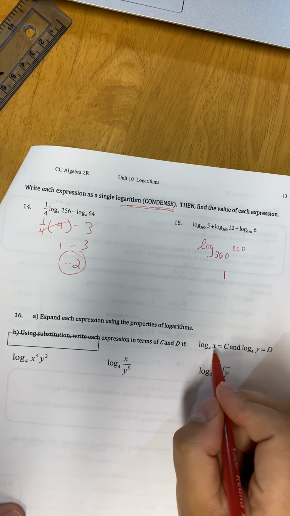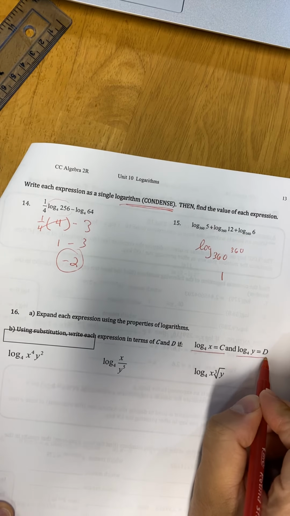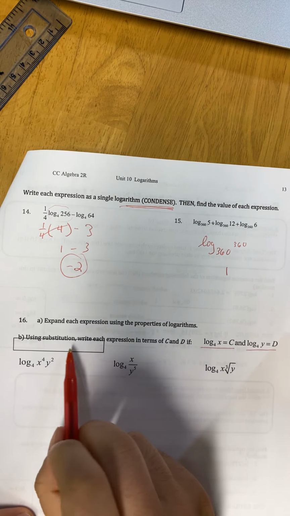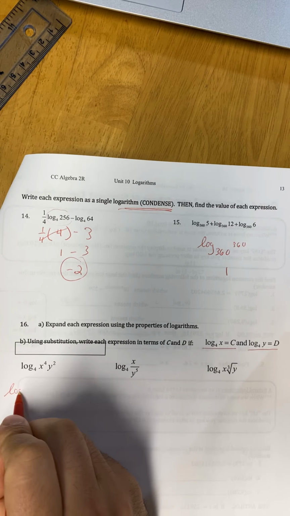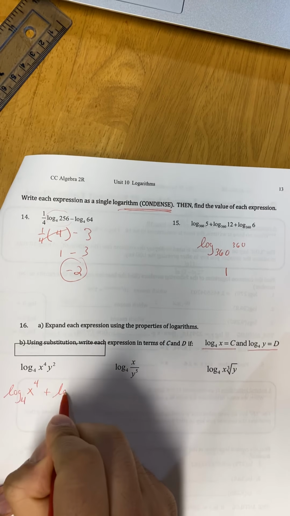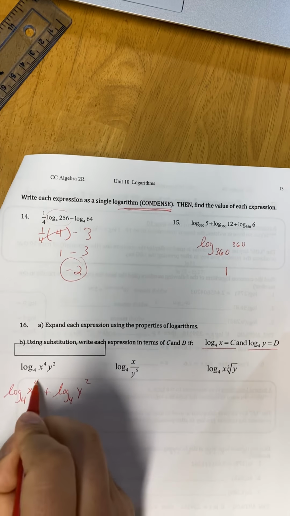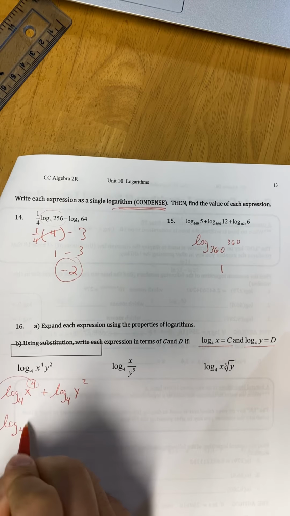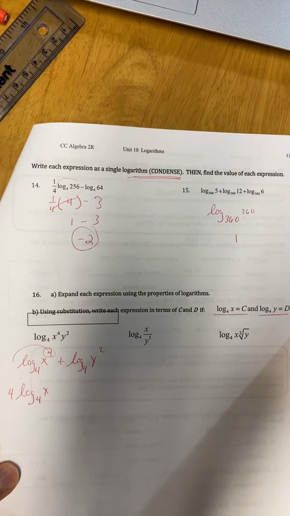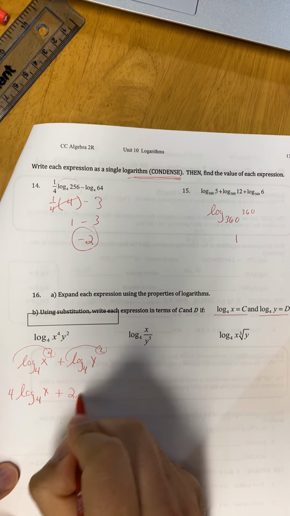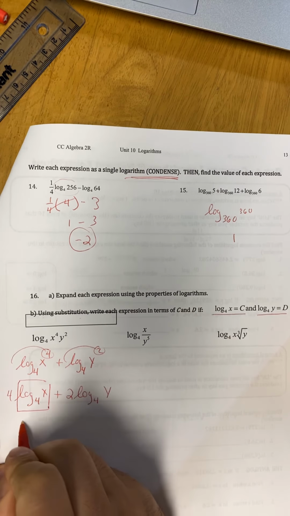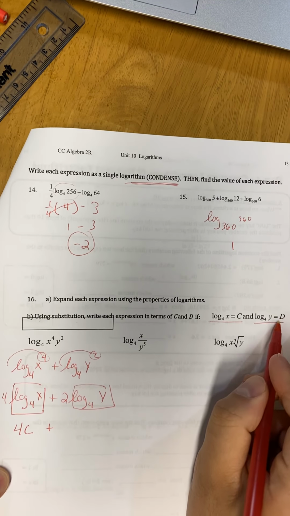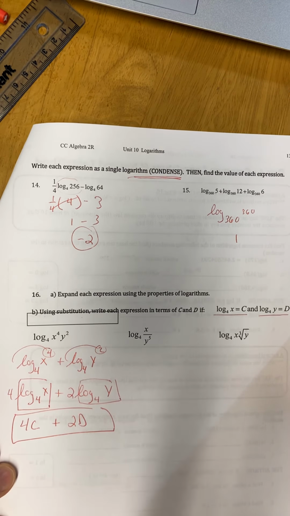All right, so log base 4 of x is c. Log base 4 of y is d. So we have to use substitution, write this in terms of c and d. So watch. Log base 4 of x to the 4 plus log base 4 of y squared, multiplication. Bring that down. Bring this down. This is c. This is d. Ta-da. It's actually cool.